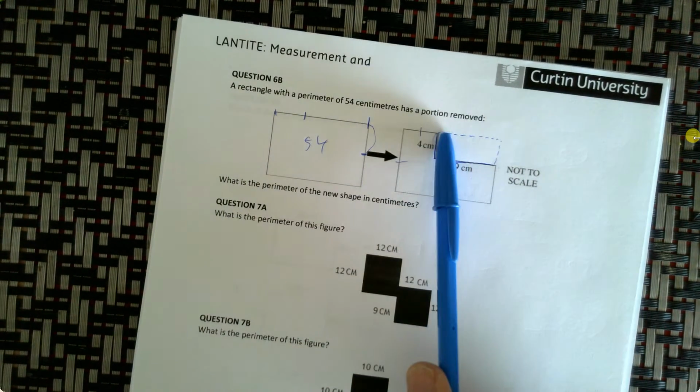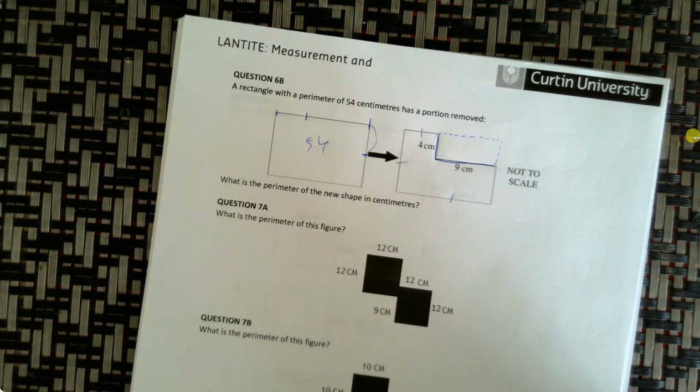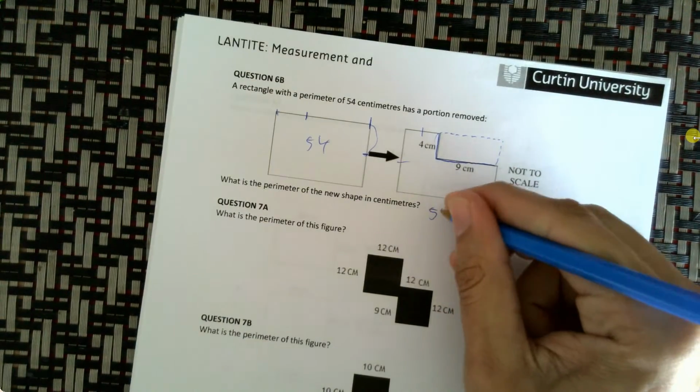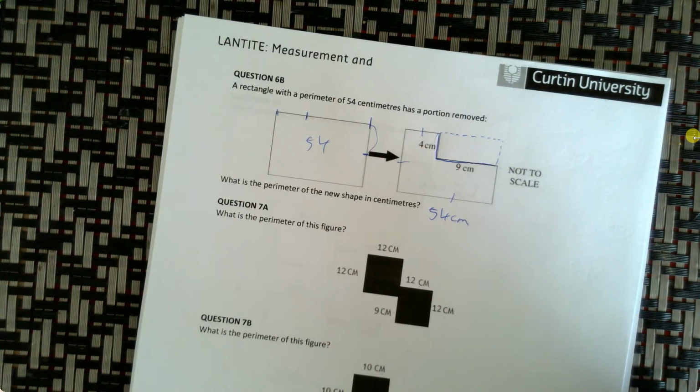You're just, like I said, turning a couple more times. The actual distance is going to be identical. So 54 centimeters is the perimeter.